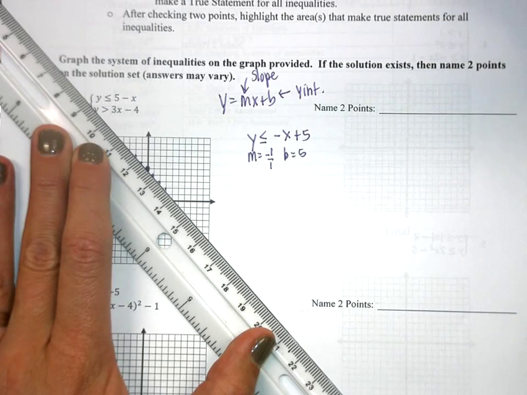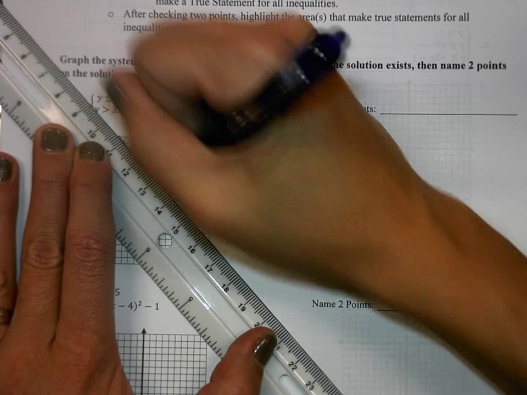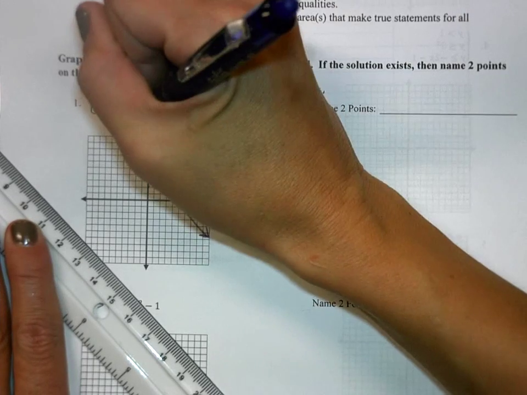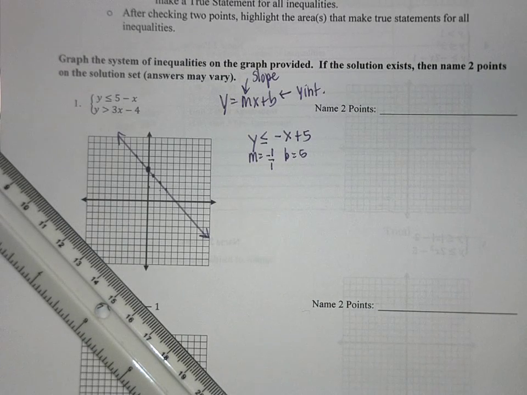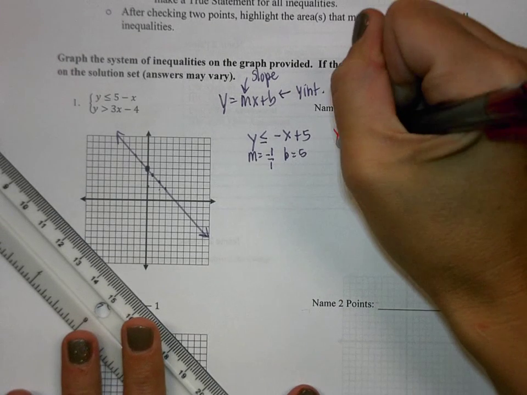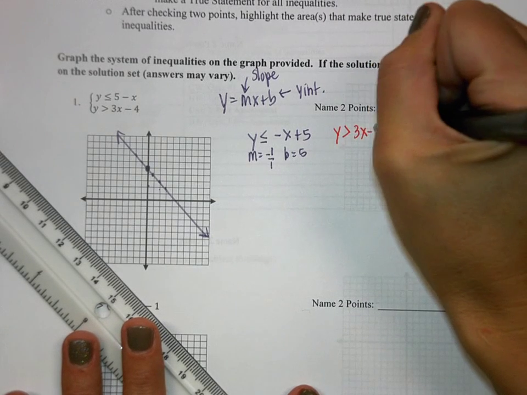Now, will this be a solid or a dashed line? Solid. And again, how do we know that it's a solid line? It has the equal to sign. Very good. Okay, and then I usually like to use a different color for my other graph. On this one, I have y is greater than, and it's in the correct order, so I'm going to keep it as 3x minus 4.